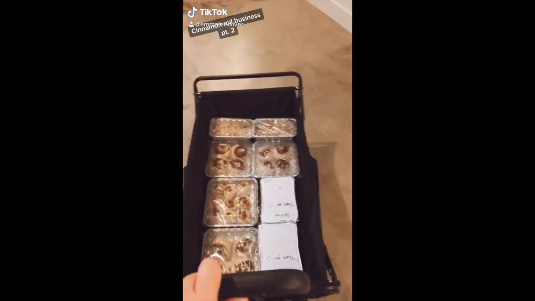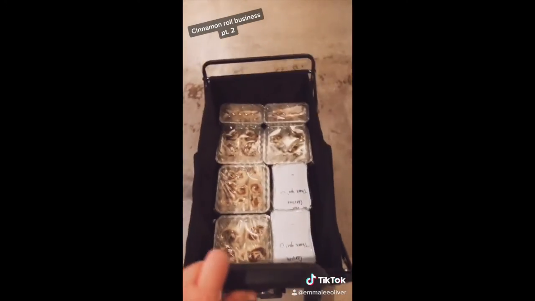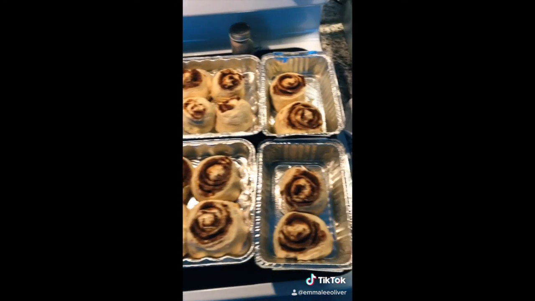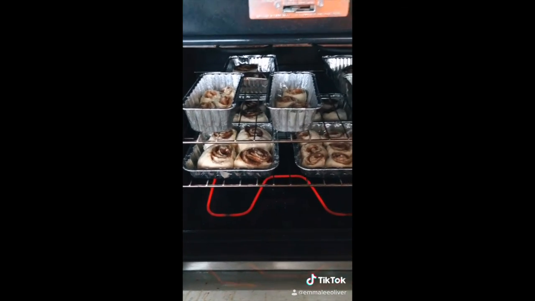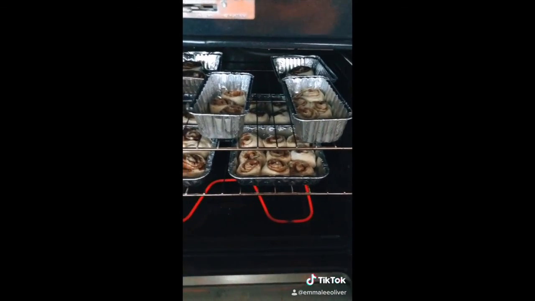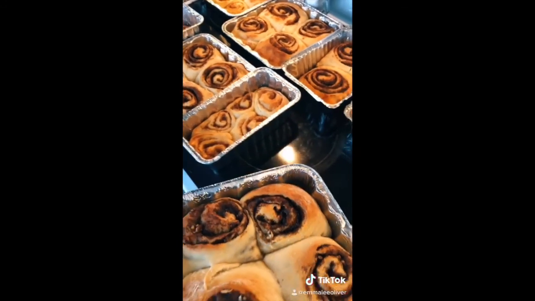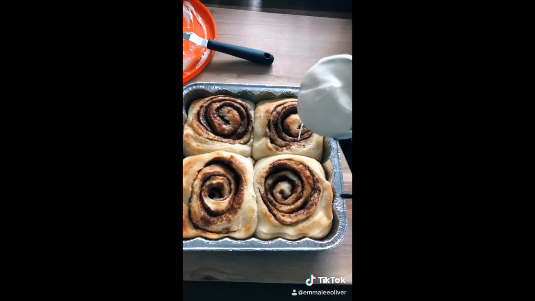Part 2 of the cinnamon roll business. So, the next morning I go get the cinnamon rolls and get them ready to put in the oven. Once the oven's heated up, they go in. And then once they're golden brown and delicious, we take them out and get ready to frost.